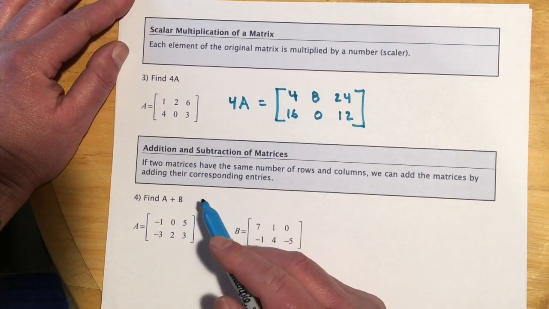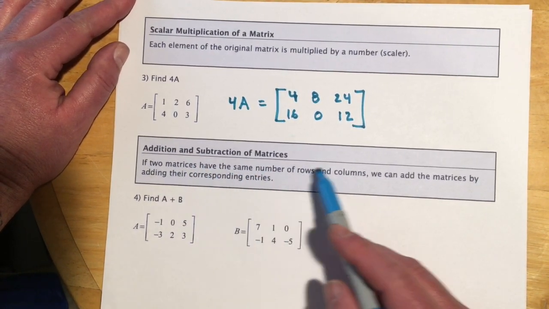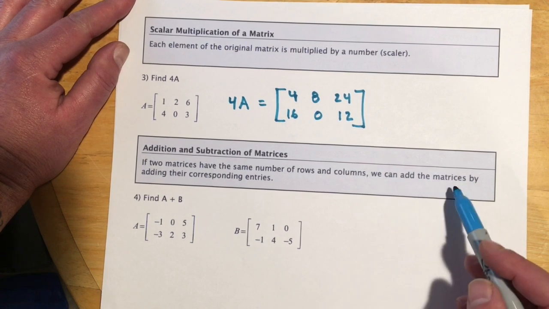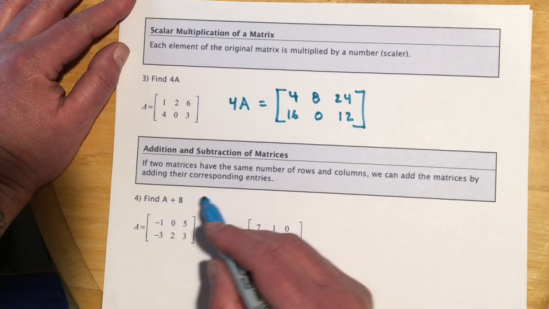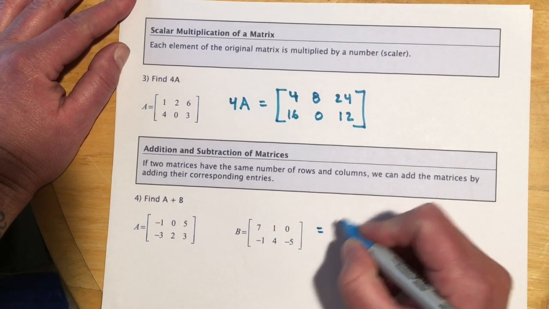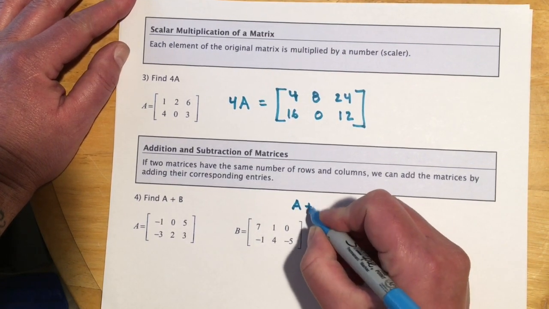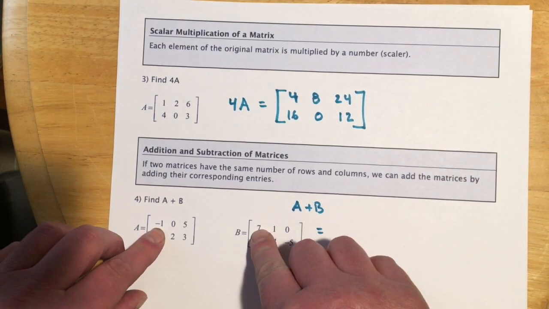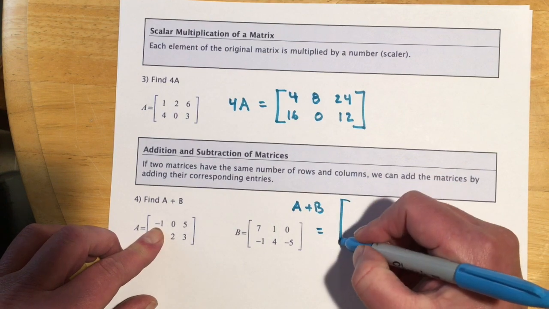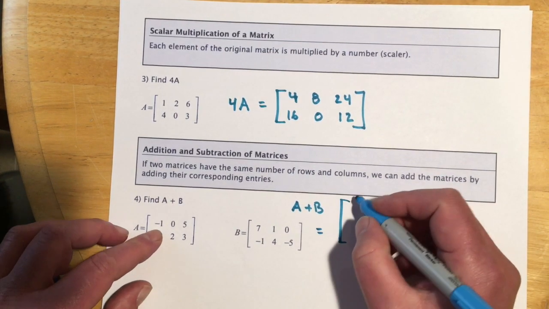Addition and subtraction of matrices. So if two matrices have the same number of rows and columns, we can add the matrices by adding their corresponding entries. So for this one, we're going to go A plus B. And so what that would be, if I do A plus B, I'm just adding these corresponding entries. So I'll write it all out for this first one and then maybe write a little less on the next one.